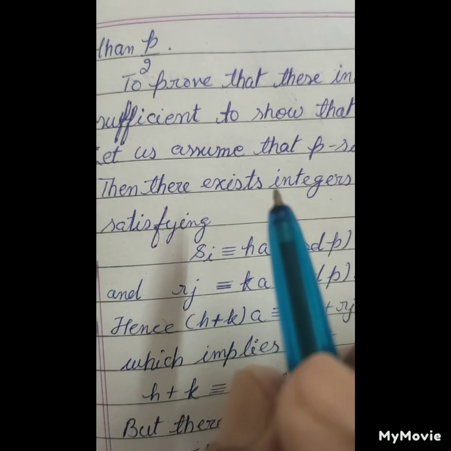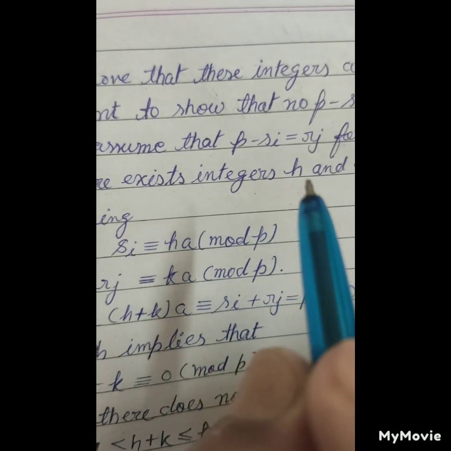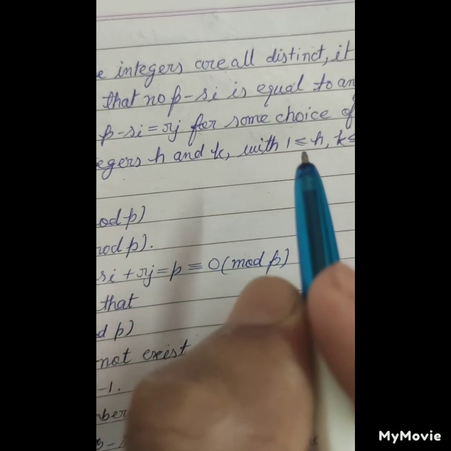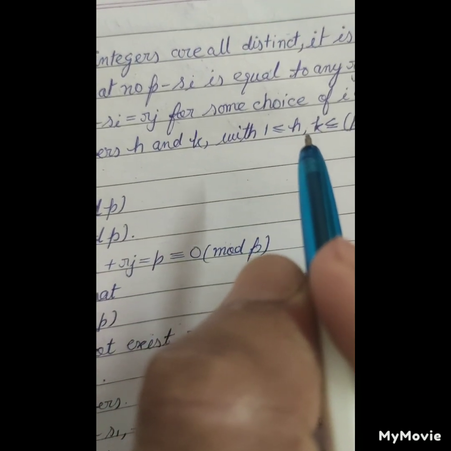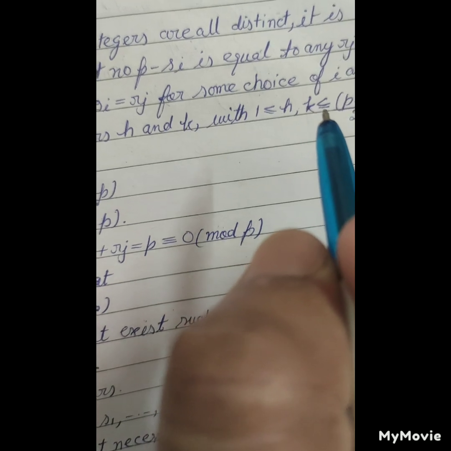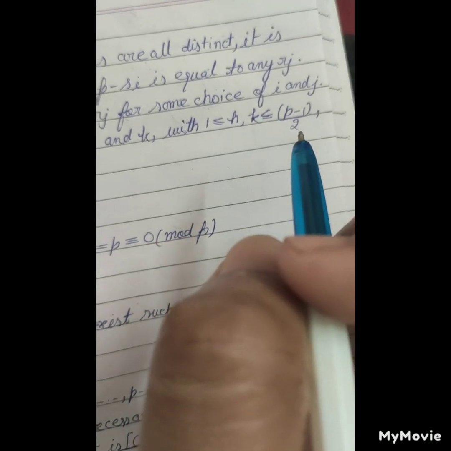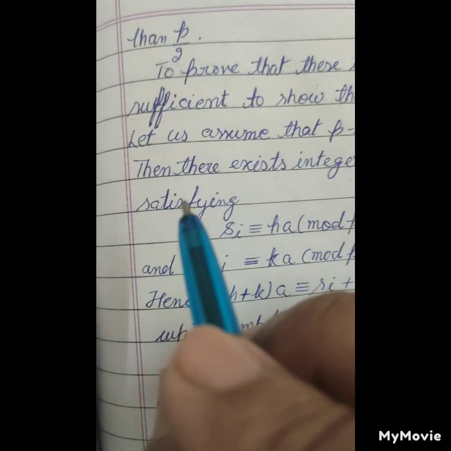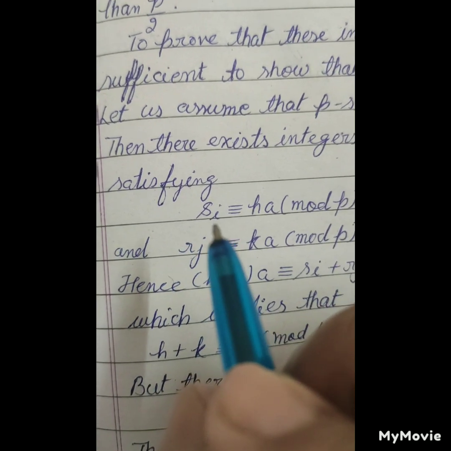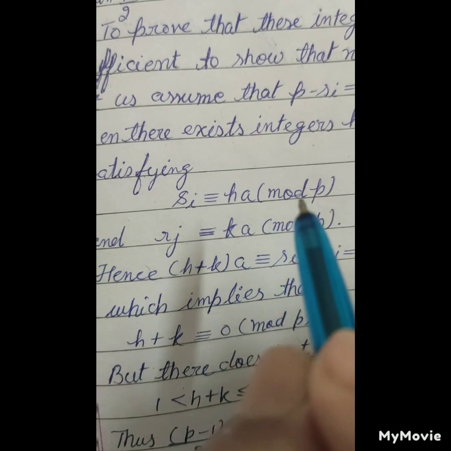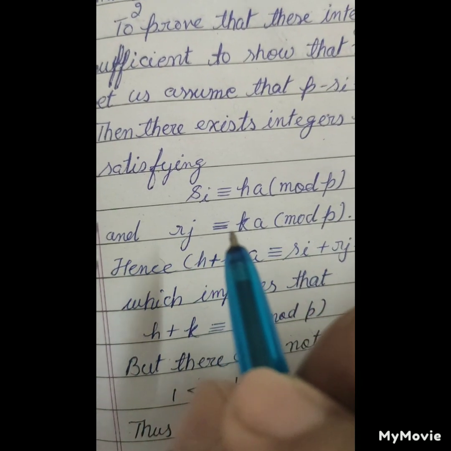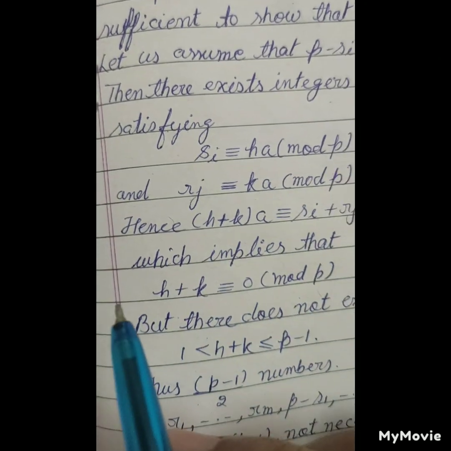Then there exist integers h and k with 1 <= h, k <= (p-1)/2, satisfying si ≡ ha (mod p) and rj ≡ ka (mod p).